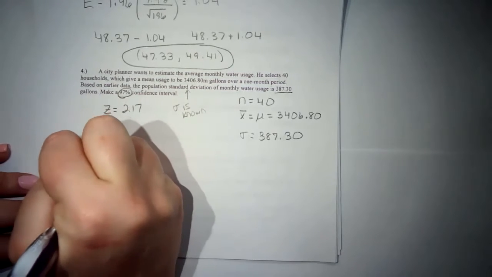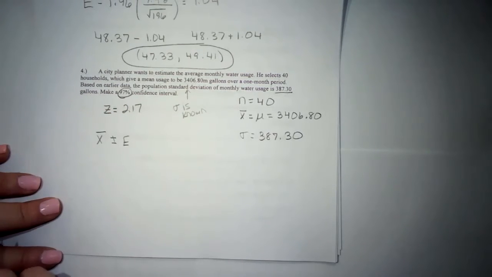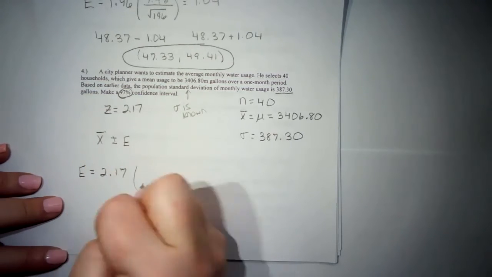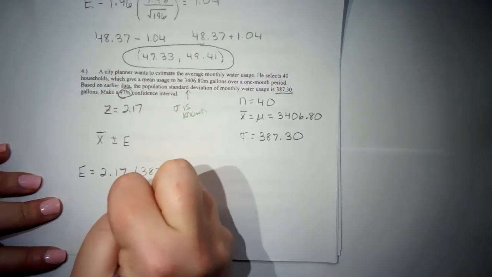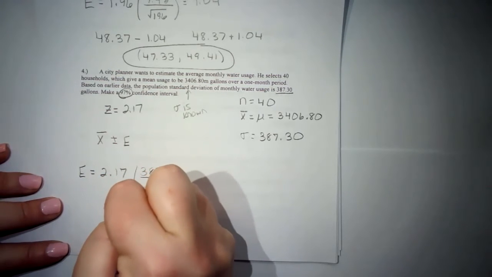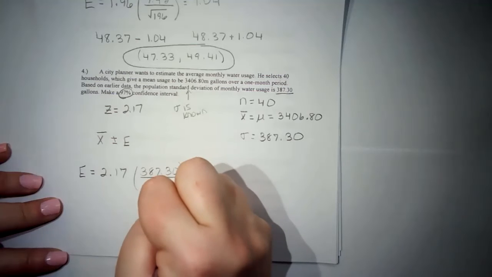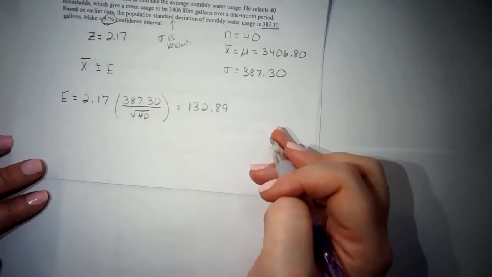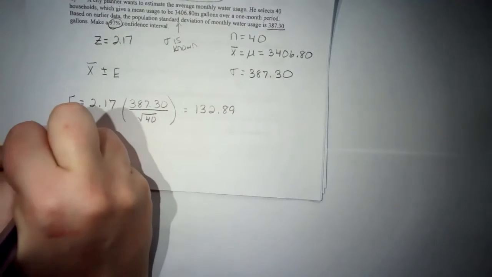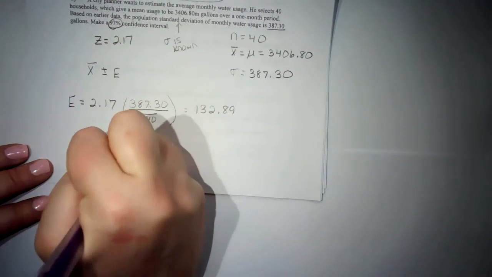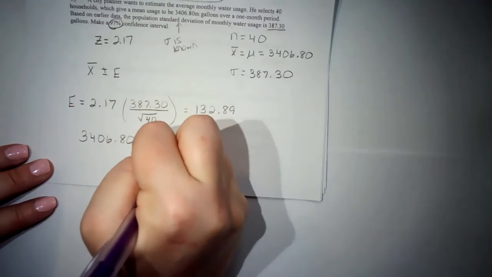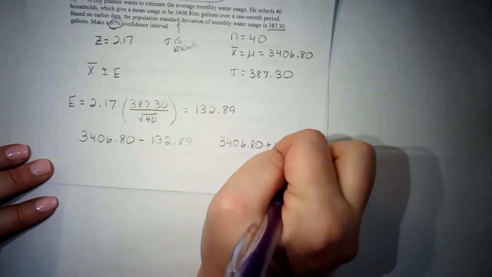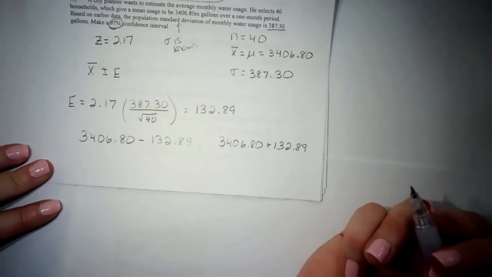So we're going to take X bar plus or minus our margin of error. Remember, our margin of error is 2.17, that's our Z, times sigma divided by square root of N. And I came up with 132.89. Then remember we take X bar, or mu, we subtract our E, and then we add our E. And that's going to give us a nice little interval.